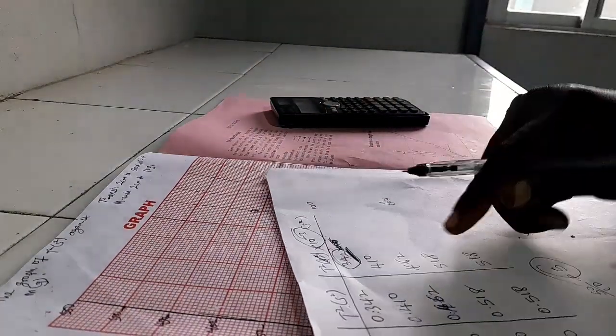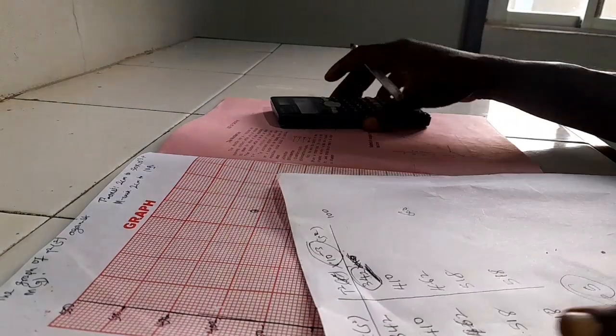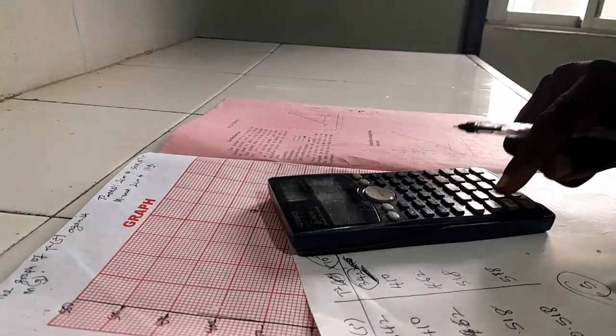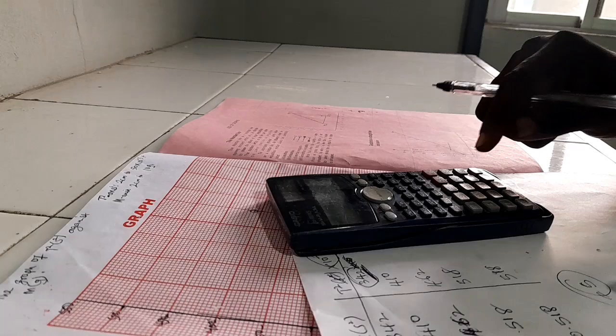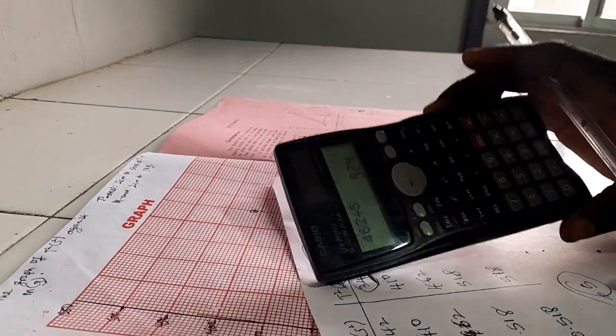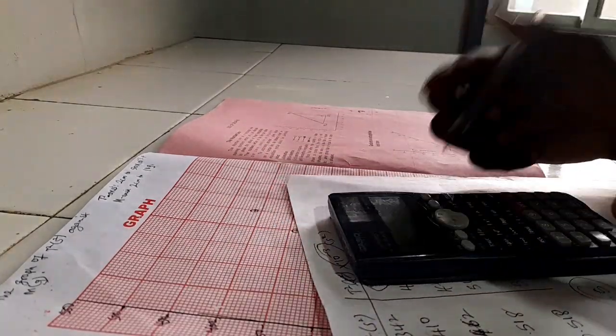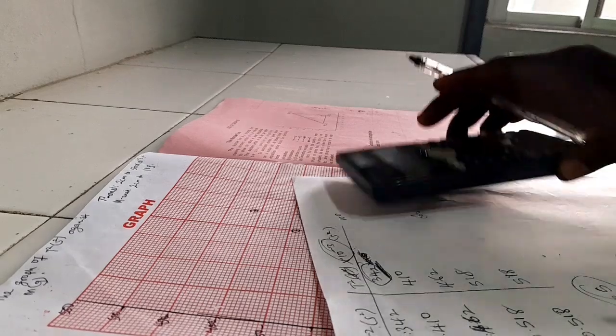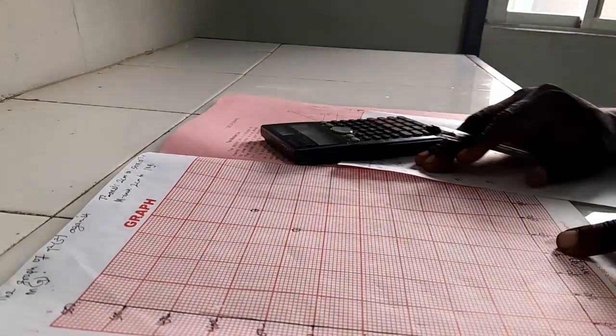Now I want to go 462 against 60. So I'll do 462 again. 462 divided by 5. That's going to give me 92.4. So use your discretion to put your point. So on 60, I'll go 92.4.